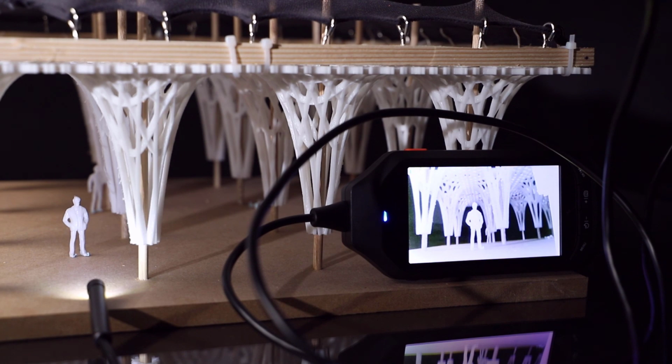Finally, we have a video endoscope, again available from Technical Services. This will allow you to get interior shots of your model which other cameras will not be able to reach. This is, however, at the detriment of image quality, with the maximum output being far lower than from other devices.